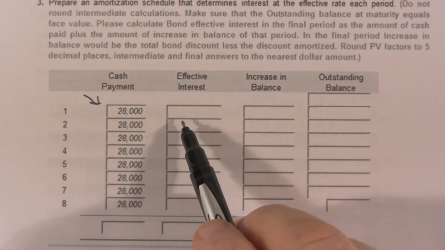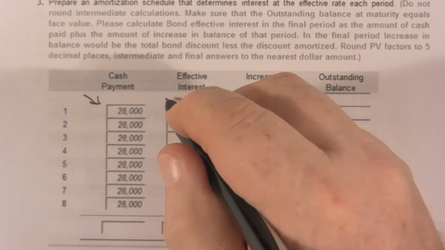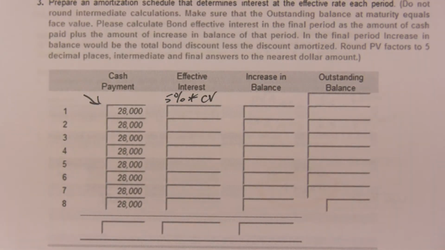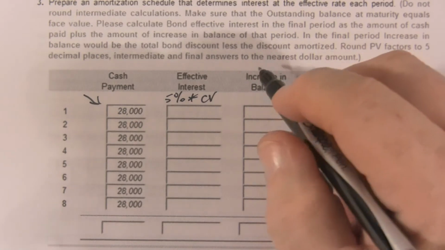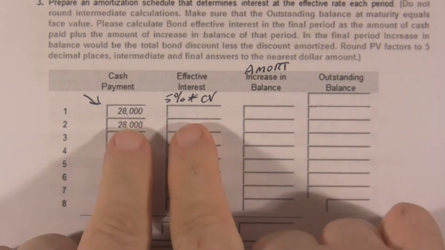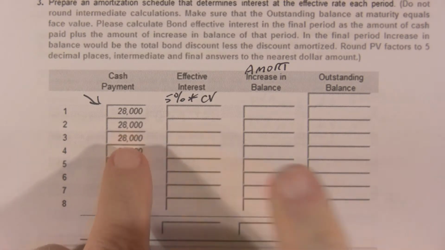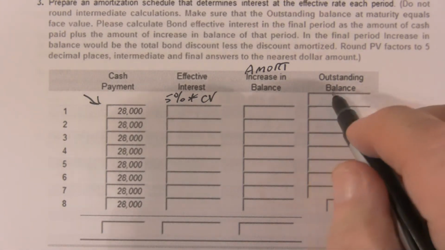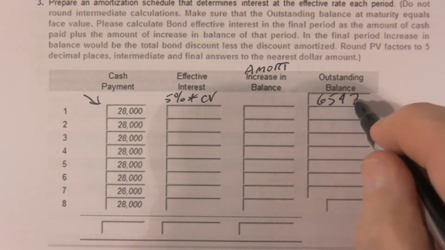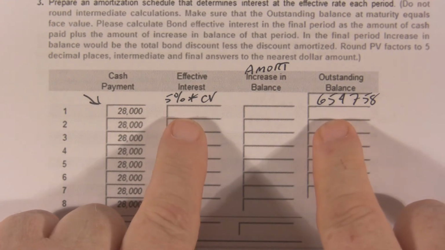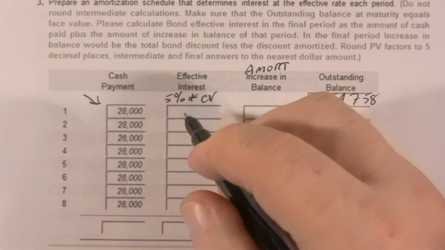That's the cash that's going to go out. The effective interest is always going to be 5% times the carrying value of the bond. And the increase in balance is also called the amortized amount. That's the difference between these two, the amount that we are amortizing. On day 1, the amount of money we've borrowed, the carrying value of our bond, is $654,758. That's the amount that we're going to be paying 5% of. So 5% of $654,758 is $32,738.